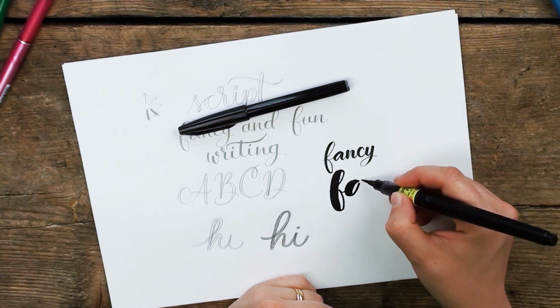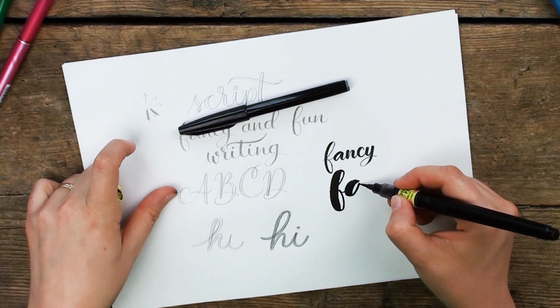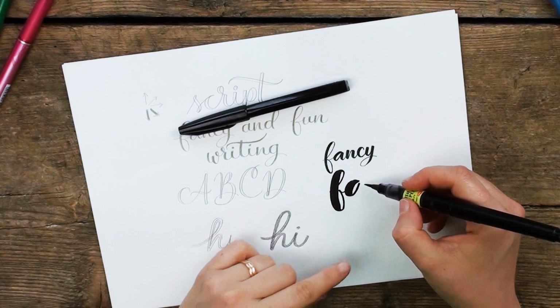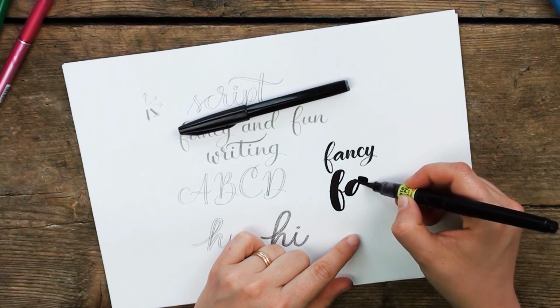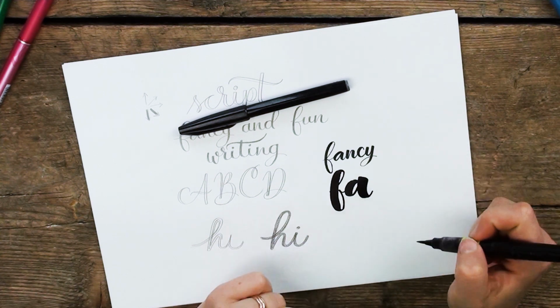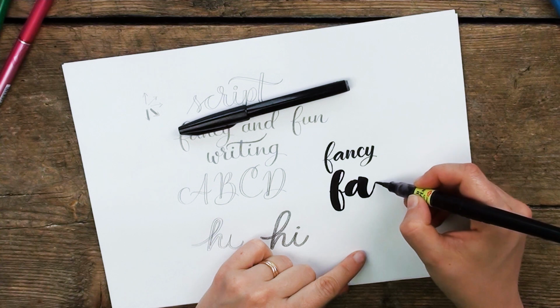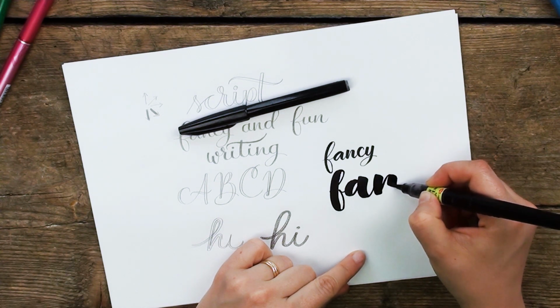But the same method, that when I go up, I have a lighter pressure, or I release the pressure so it gets thin, and when I do a downstroke, I press down to get a thicker stroke. Up, down, press, up, thin, down.